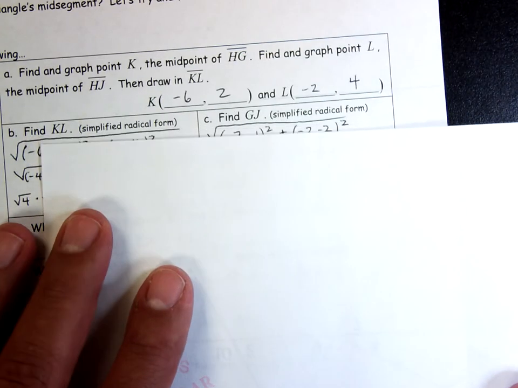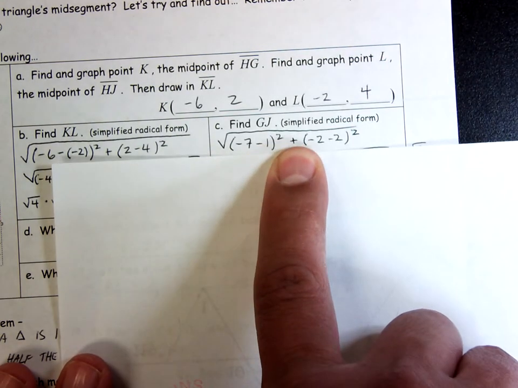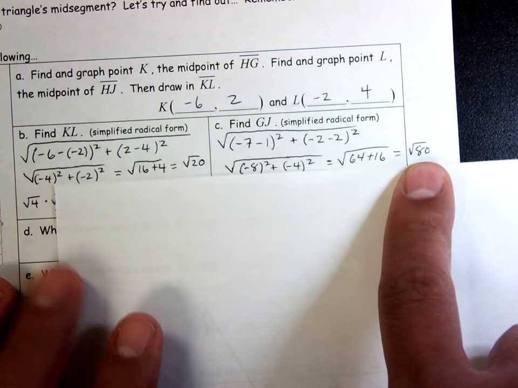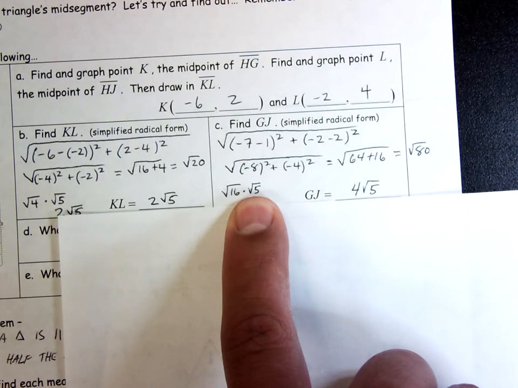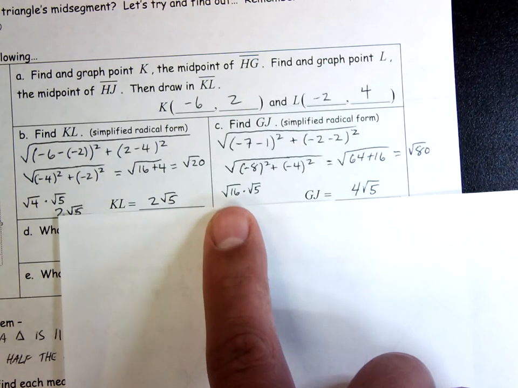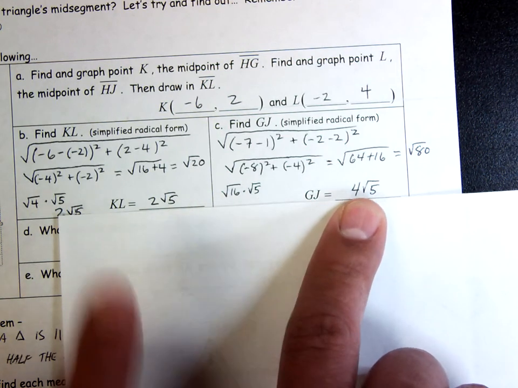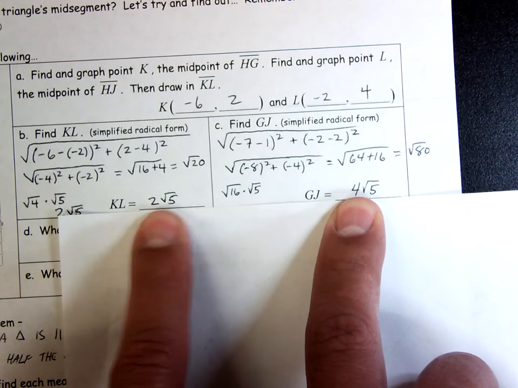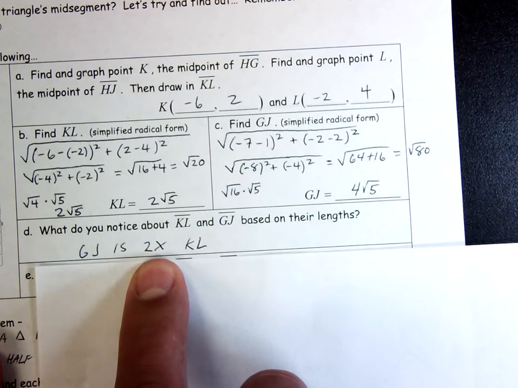Do the same thing for the length of GJ. Put it into the distance formula, subtract the x's and square, plus subtract the y's and square, simplify that, and I get square root of 80. Well, I know that I can rewrite 80 as 16 times 5. So the square root of 16 is just 4, and that 5 stays in the box, so it's 4 root 5. So I notice what's true about GJ and KL. GJ is 2 times as big as KL. That's what I notice. GJ is 2 times the length of KL.